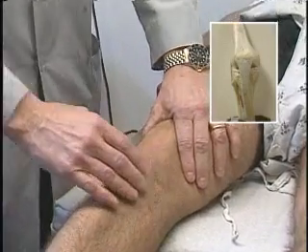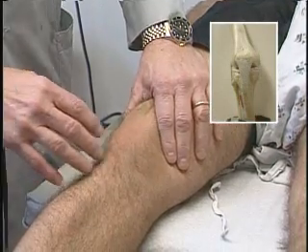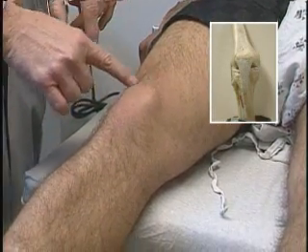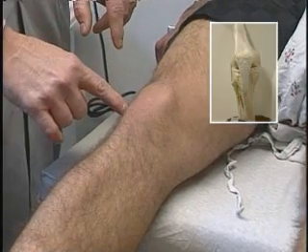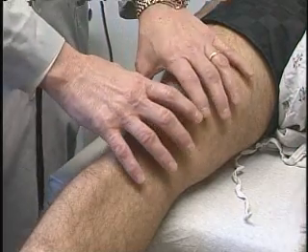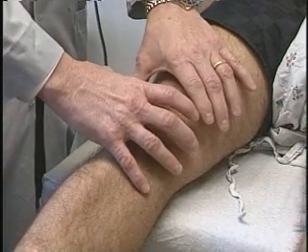We're not going to go over the ballottement examination at this time, but if you can see the patella in great profile, there probably is not much of an effusion. Sometimes when patients have a big swelling or effusion in their knee, you won't be able to see the patella. It'll just look like one giant swollen joint.